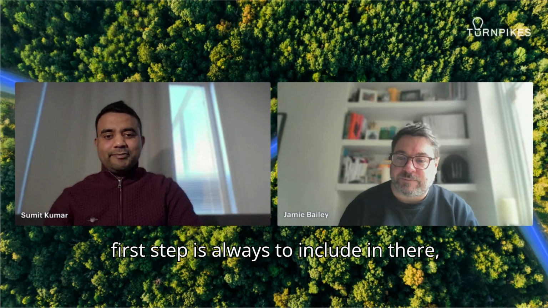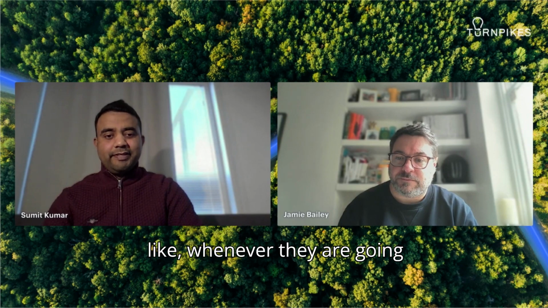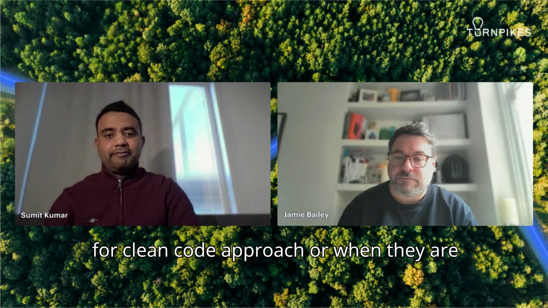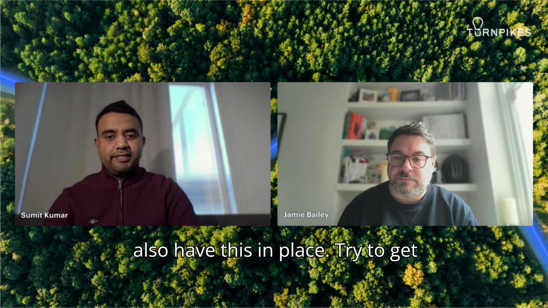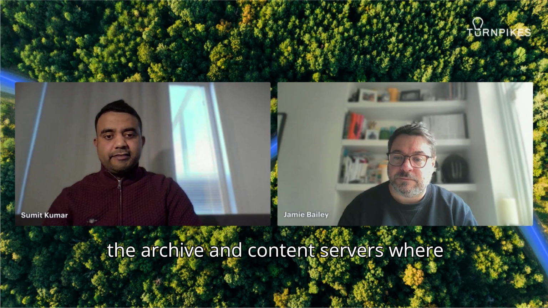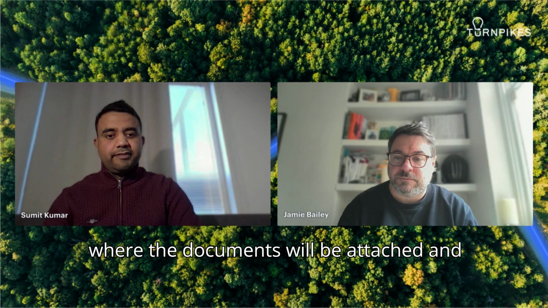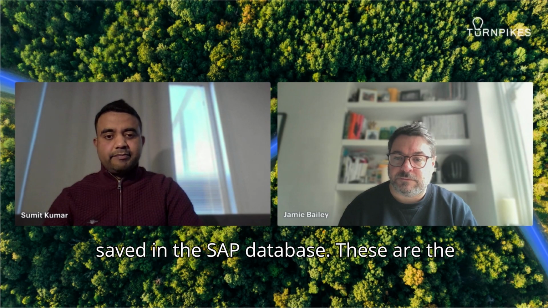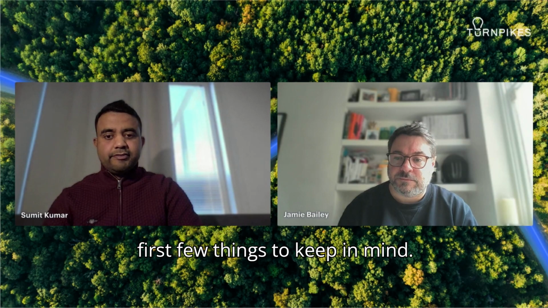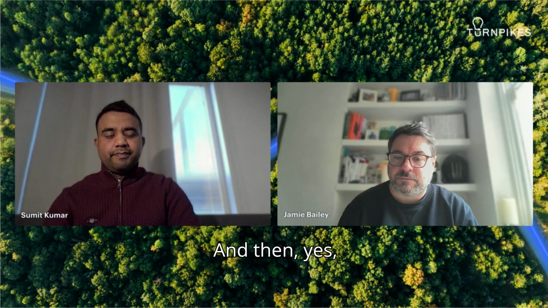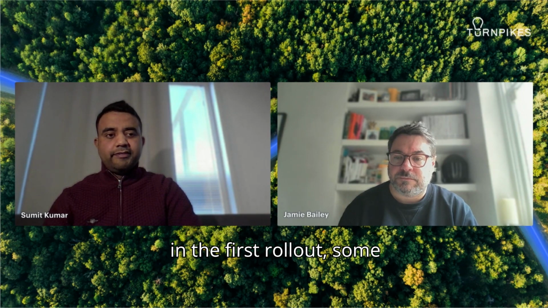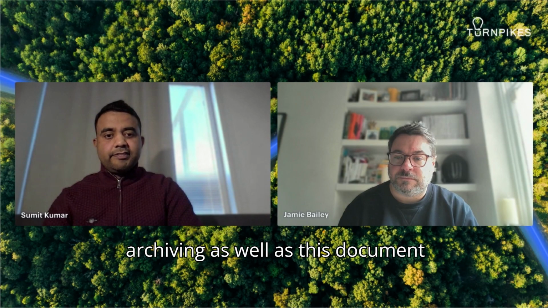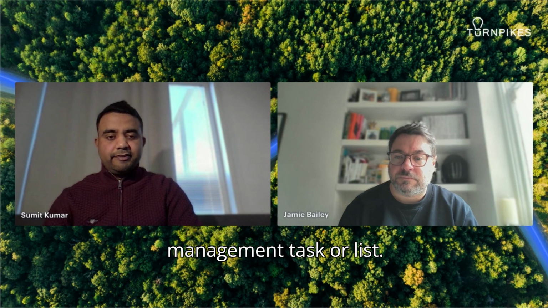The first step is always, whenever they are going for a clean core approach or moving to SAP Rise, to have this archiving strategy in mind and put it in place. Try to get the archive and content servers where all the documents will go. Don't go for generic object services where the documents are attached and saved in the SAP database. These are the first few things to keep in mind. And they should include even in their first rollout some archiving as well as a document management task list.